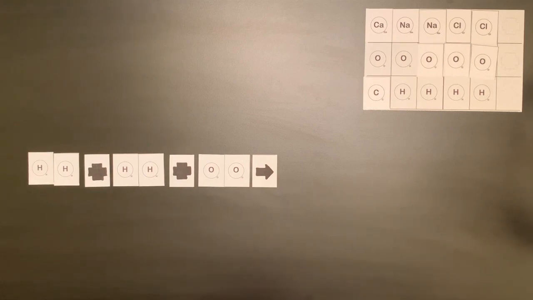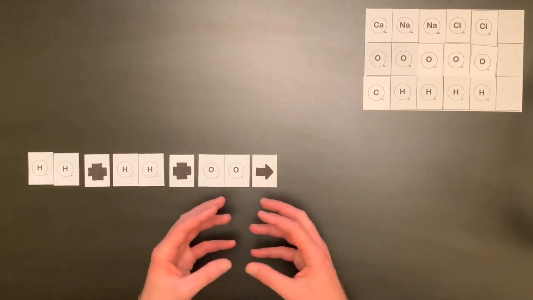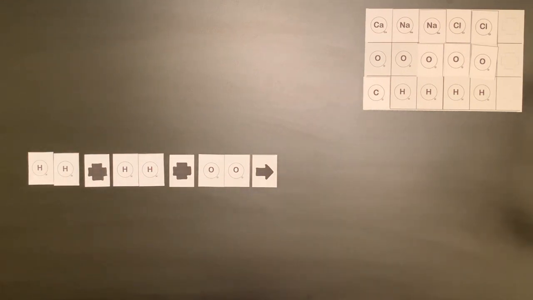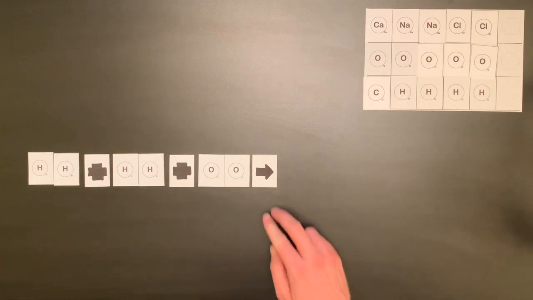So matter can't be created or added. Matter can't be destroyed or subtracted. That's the law of conservation of mass. Sometimes we call it the law of conservation of matter. Sometimes you might have heard of the law of conservation of energy. It's all the same thing. It's the law of conservation. So that means that what happens with the atoms is we just have to rearrange them in a different way to make new molecules on the right-hand side of the equation.